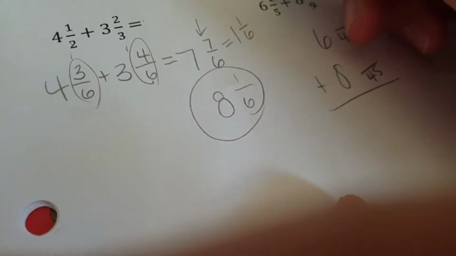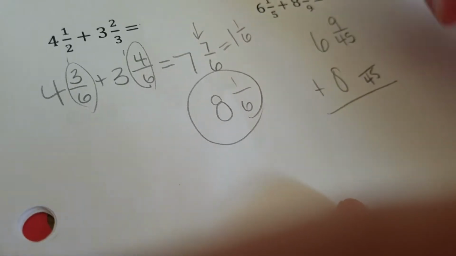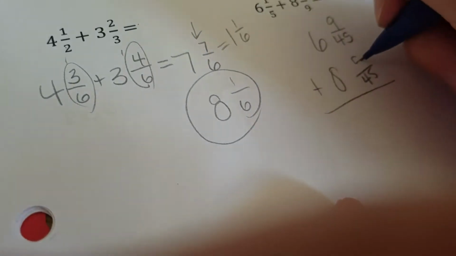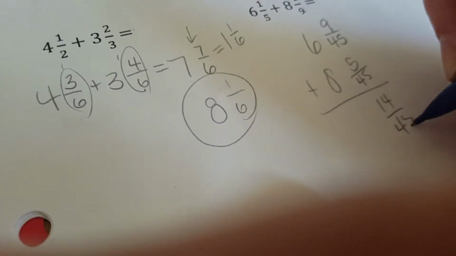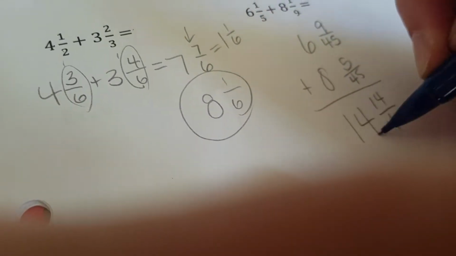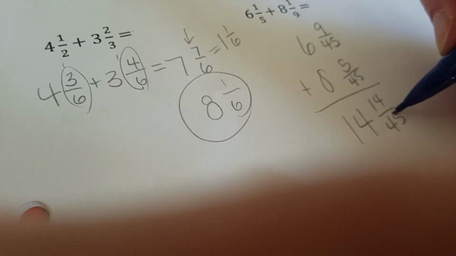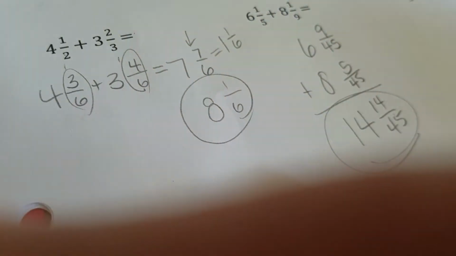Times 9. 9 times 5, times 5. 9 plus 5 is 14/45ths, and 6 plus 8 is 14. Just always double check your final answer, make sure it's simplified.